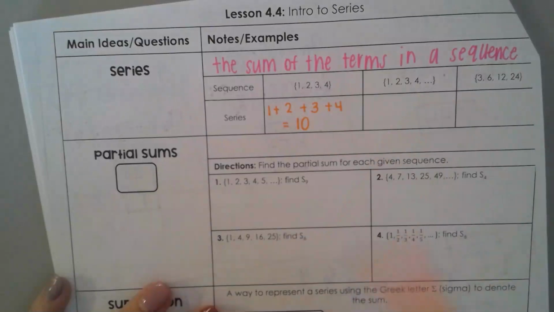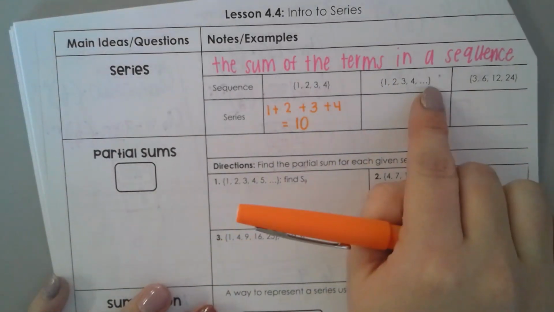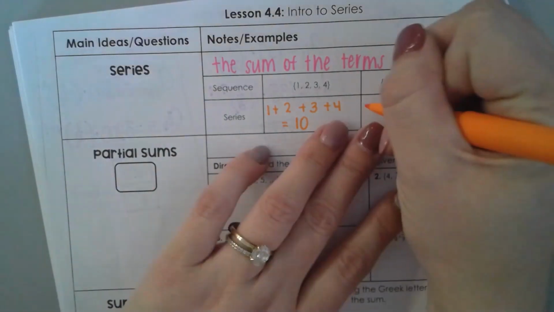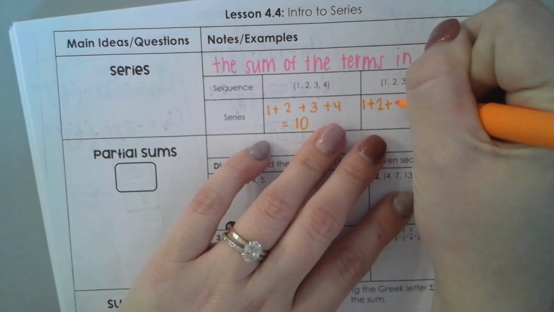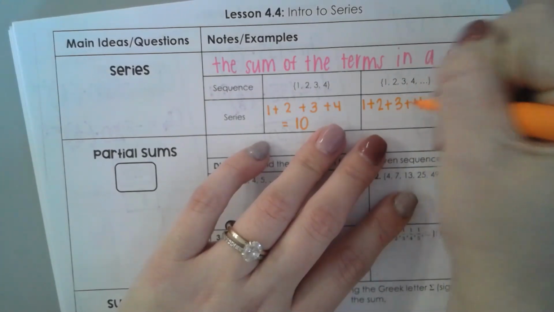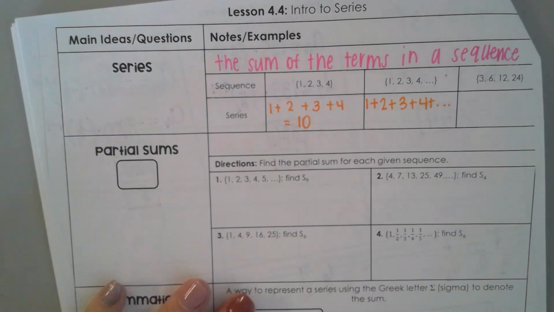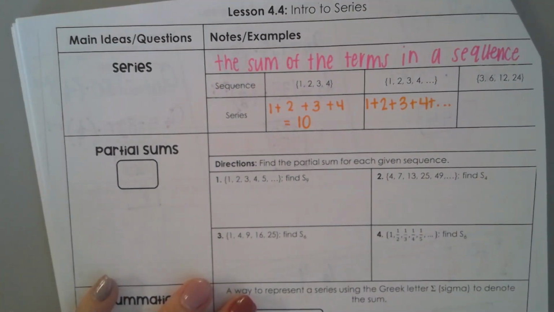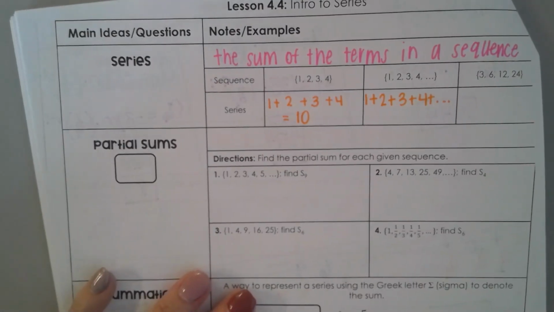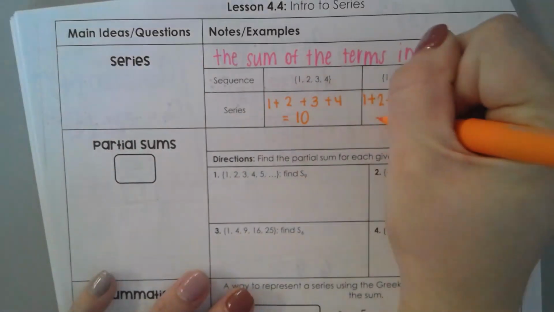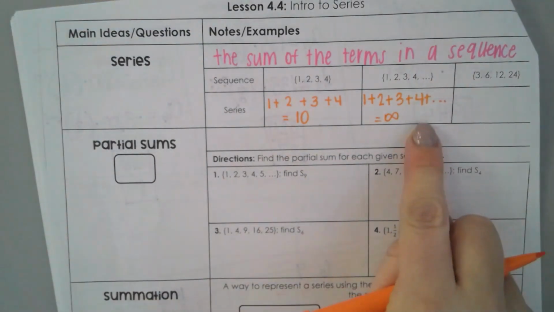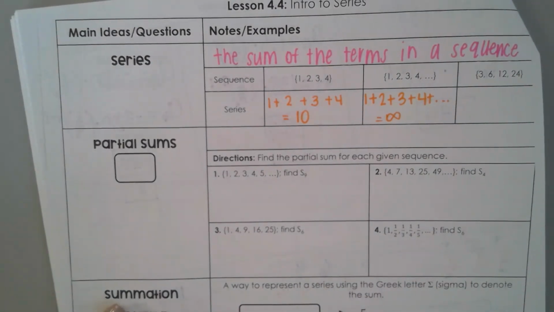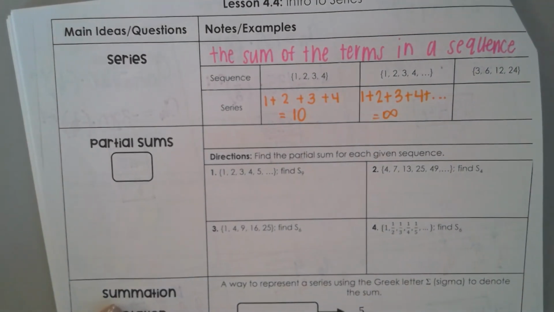What about the second sequence? It's almost identical, but what's the difference? It continues, the dot, dot, dot. So this would be 1 plus 2 plus 3 plus 4, and I would keep adding literally forever. So can I get an actual number as my sum? No. Any way that we can write that, maybe? Infinity, yep. And we'll come back to that. You can turn it sideways and draw an 8.